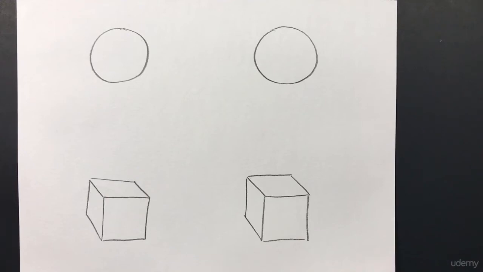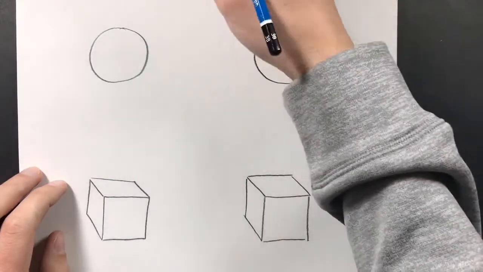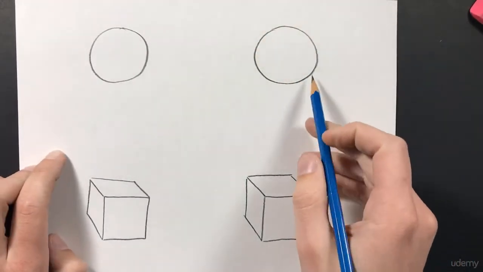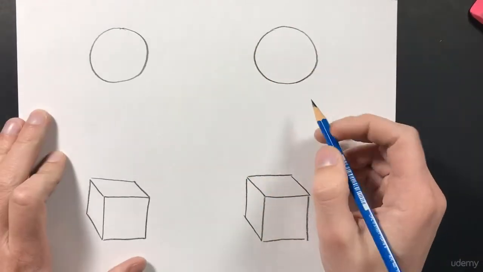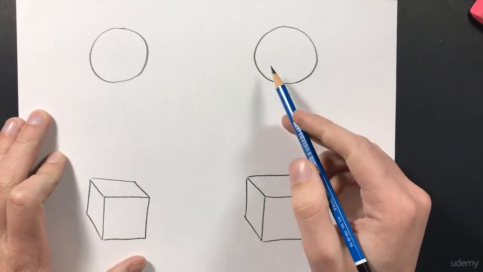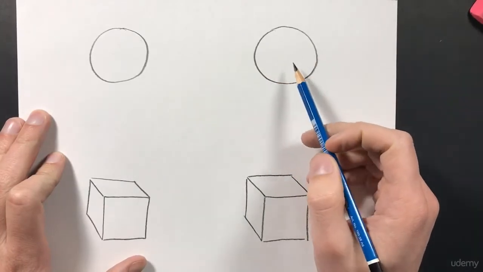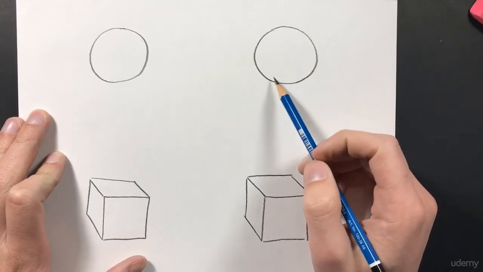All right, in this lecture, we're going to go over something called cross-contour lines. Now, what are cross-contour lines? Well, contour lines are the lines that make out the outside shape, or the outside line, of your shape. And cross-contour lines are lines that can be used to create the inside values of your shape. Now, let me show you the difference between just a normal contour line and a cross-contour line.